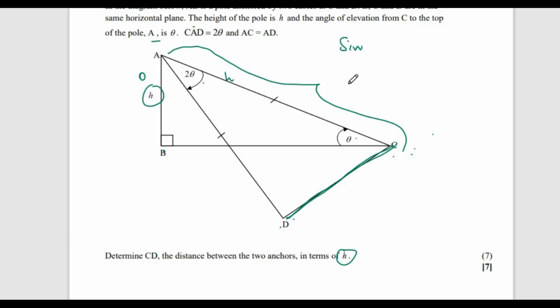So you can say the sine of theta is equal to the opposite, which is H, over the hypotenuse, which is AC. Make that over 1 and cross multiply, which means my AC is going to be H over the sine of theta.